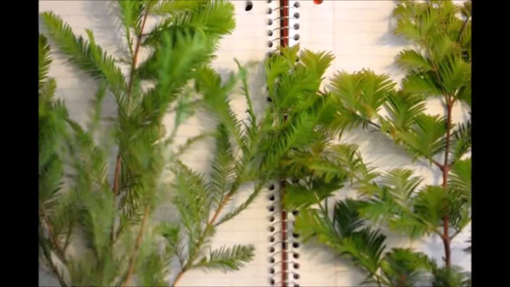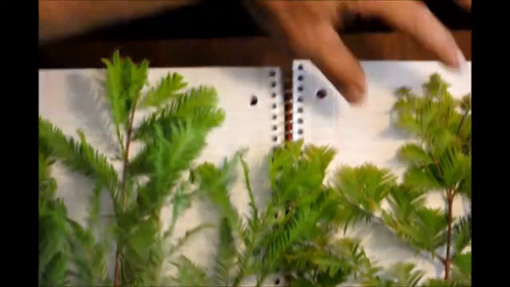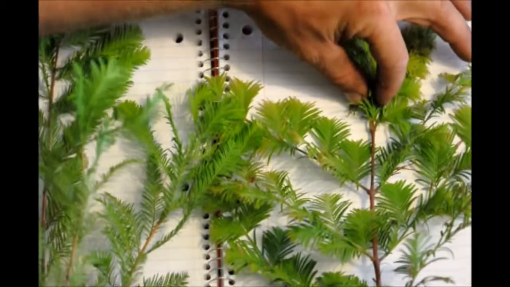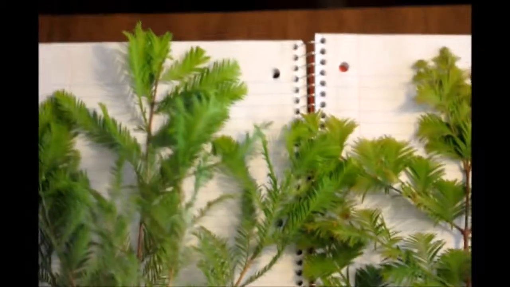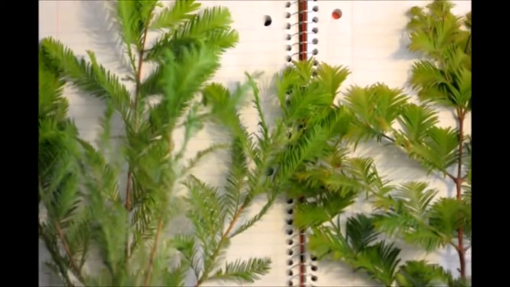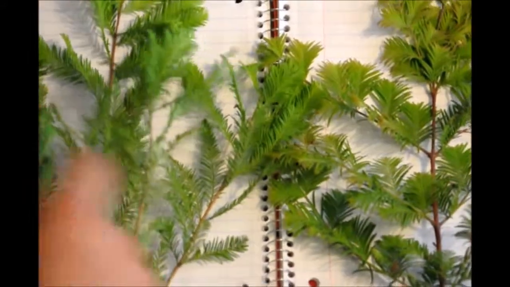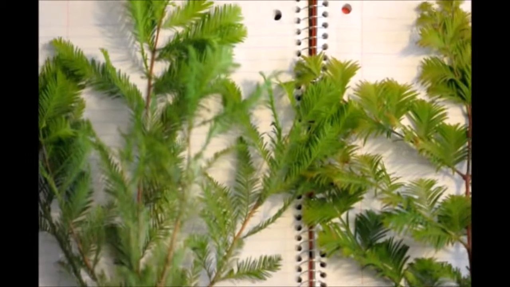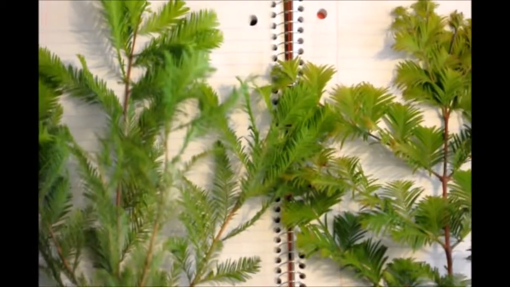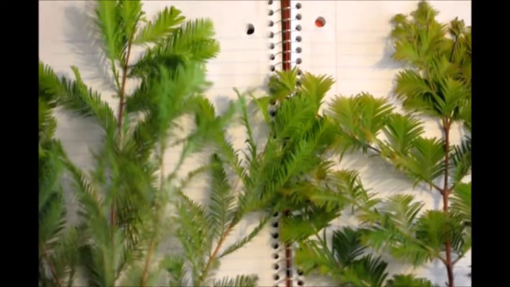In this video, I'm going to tell you the difference between a Bald Cypress and a Dawn Redwood. First off, the similarities between the two are very much apparent. They both have green foliage, they both have a browner bark to them, they both are a deciduous conifer, which means that they have cones and they lose their leaves in the wintertime.